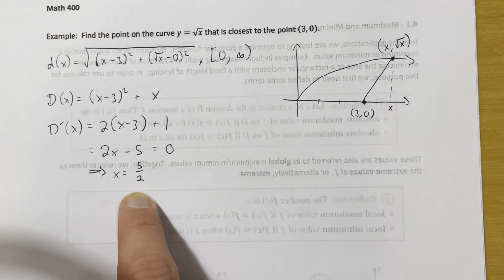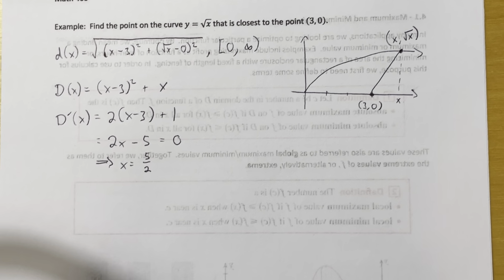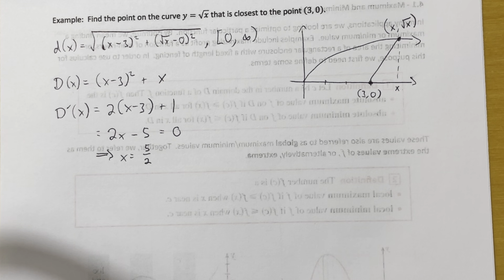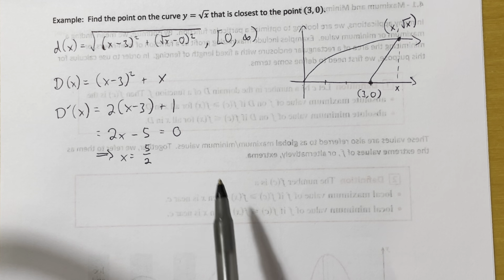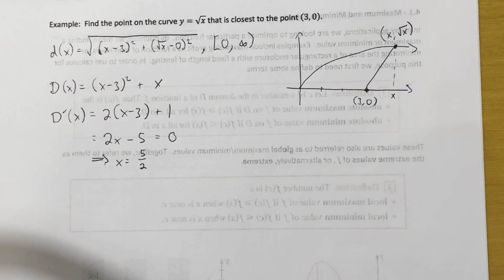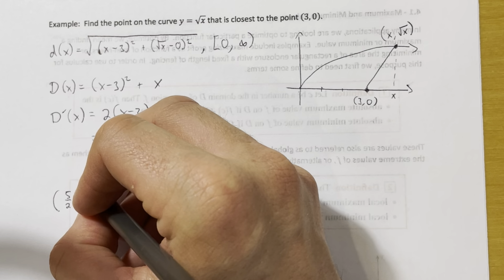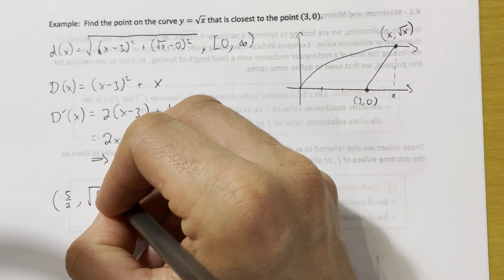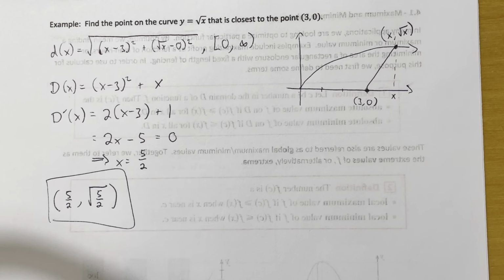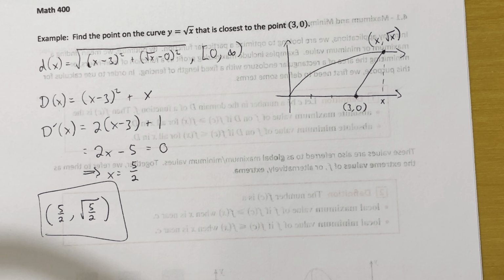So again, you can use your second derivative test, but with that rationalizing, that thinking through, it makes sense that we have just found the x value of the point that gives us that minimum. Now it says find the point on the curve, so I need a y-coordinate as well. But remember, the y-coordinate is just the square root of the x-coordinate. And so that would be it right there. It did not ask me for what the distance was, so I don't need to plug anything back into my distance function. I'm done at this point. Okay?